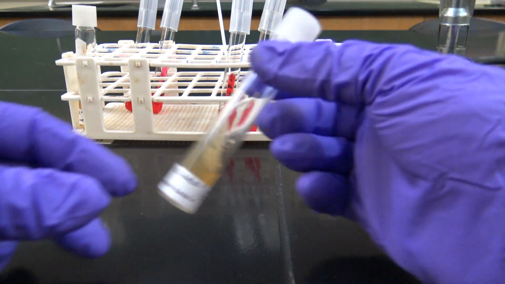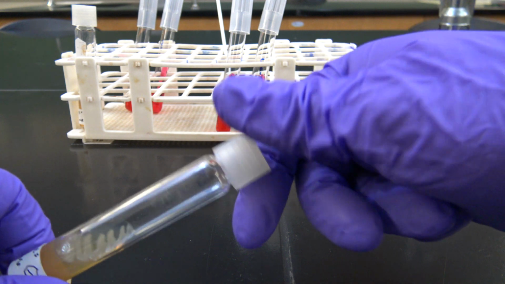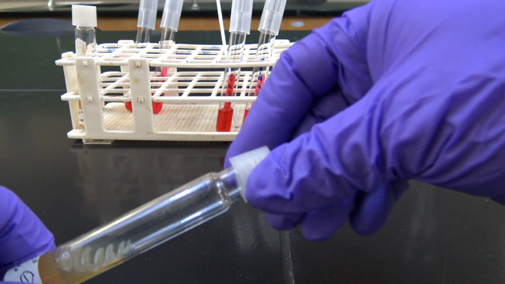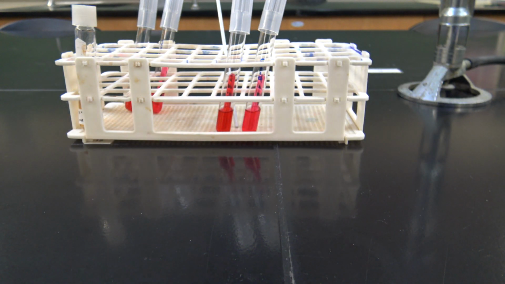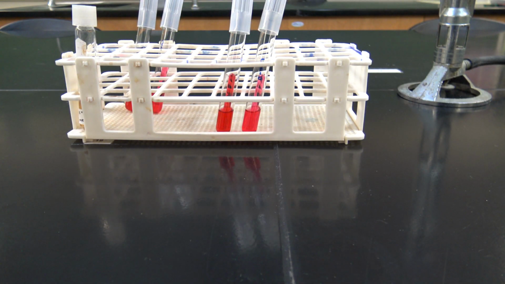Okay, I'm going to grab my gram-negative slant here, remove the screw cap, flame the lip of the tube to decontaminate, grab my loop. I'm going to flame that again just to be sure it's sterile. Okay.